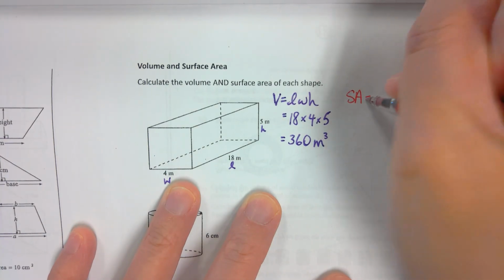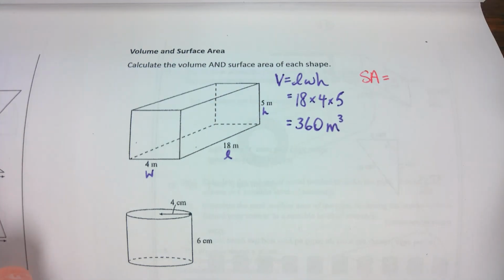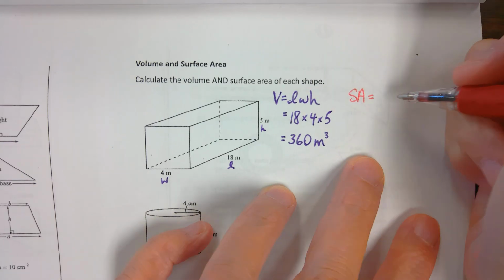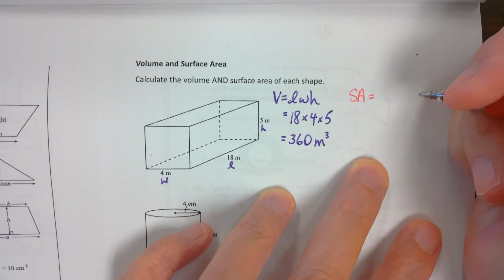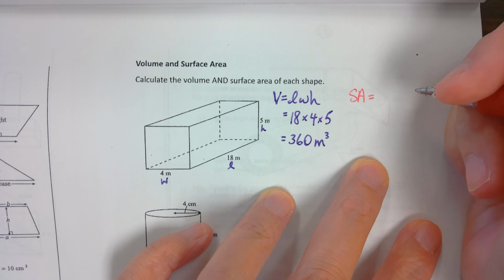So surface area, look at the formula sheet. Someone read me the formula. Audrey, can you tell me the formula for surface area of a rectangular prism?